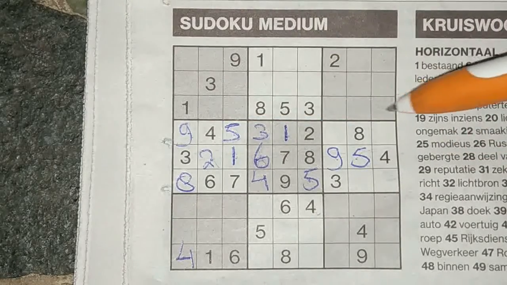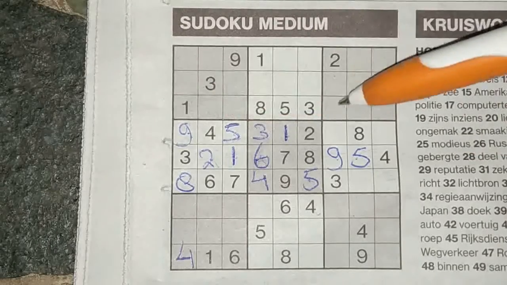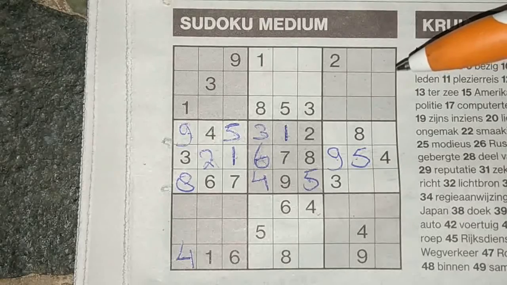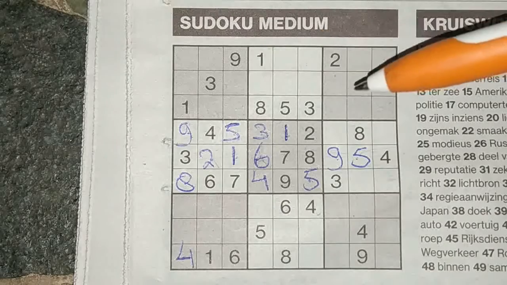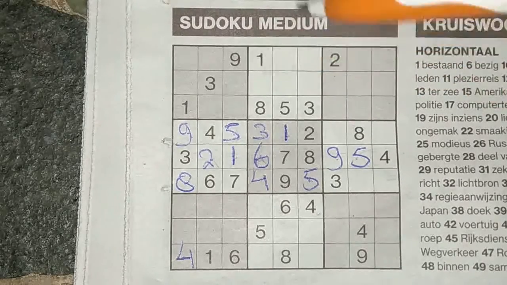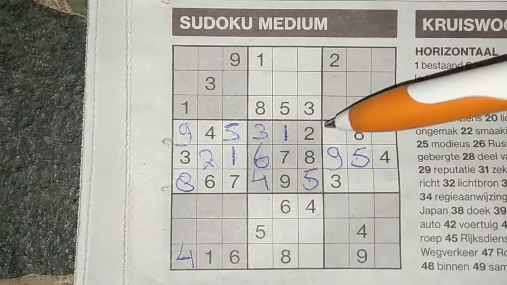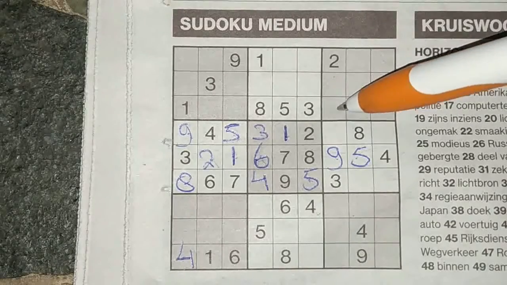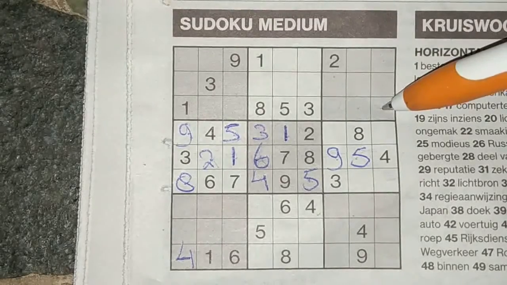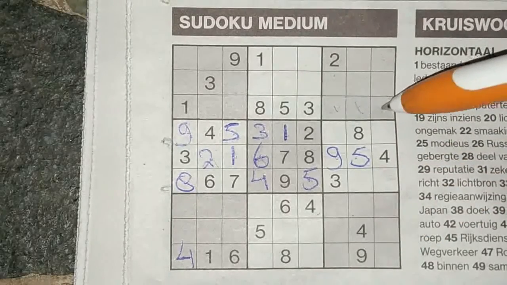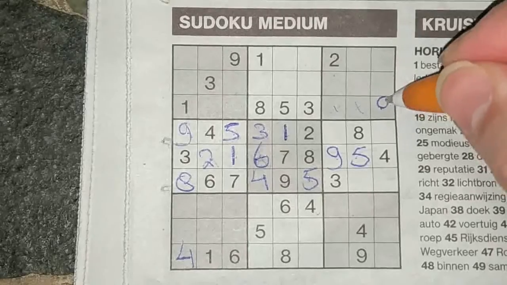Then in this row, 1, 2, 3, 4, 5 missing numbers. One of the missing numbers is a 9. I see a 9 here, so no 9 in these two boxes. That means the 9 could be here, here, or there. But I see a 9 here, so no 9 there. I see a 9 there, so no 9 there. Only place for the 9 should be here.